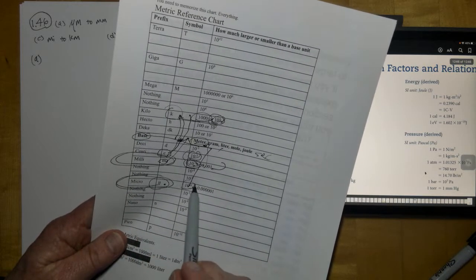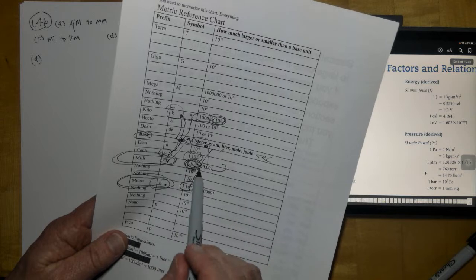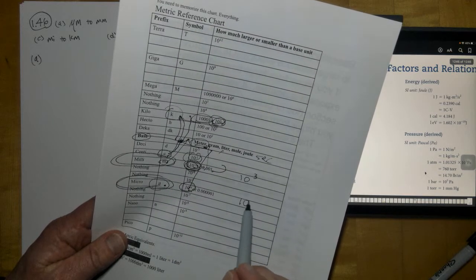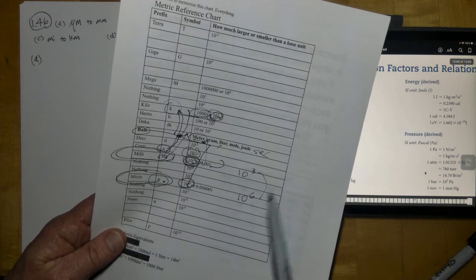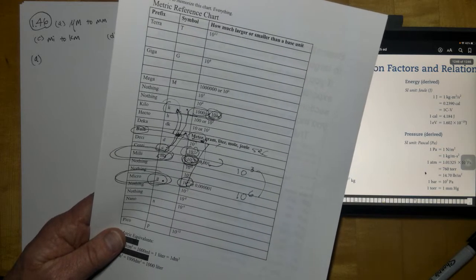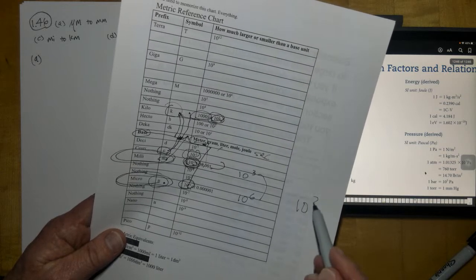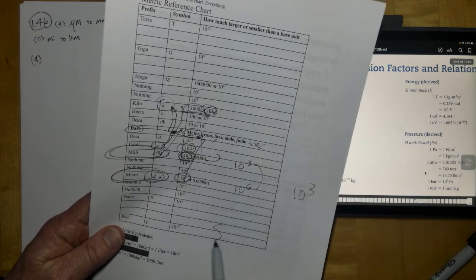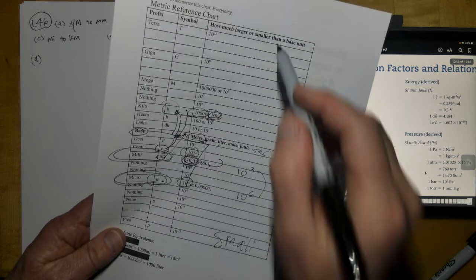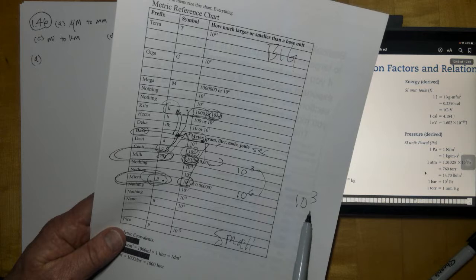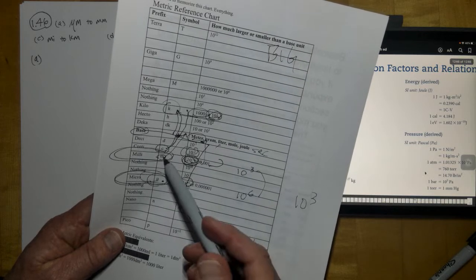And so there are 10 to the 6th here, 10 to the 3rd here. I know there's a negative sign there, but we just need the difference between the two of them. And you can see the difference between those two would be 10 to the 3rd. 6 minus 3 is 3. And so there would be 10 to the 3rd of the small unit in the big unit. And remember, the small units are down here, and the big units are up here. So which one's the small unit? Micro. There would be 10 to the 3rd of the micro in a milli.